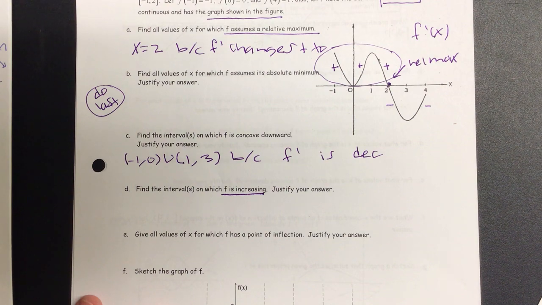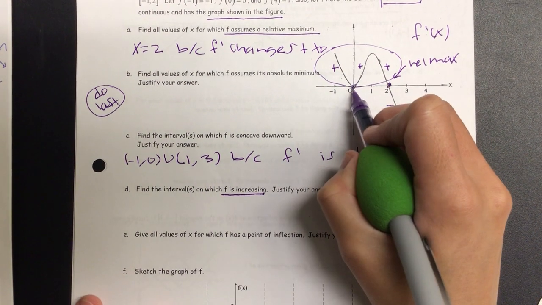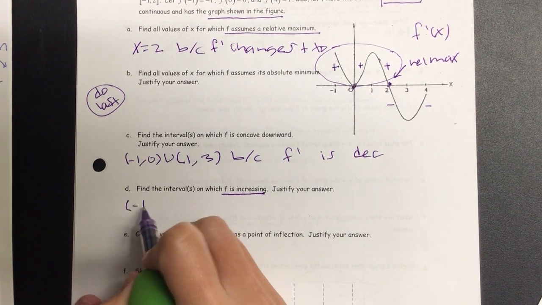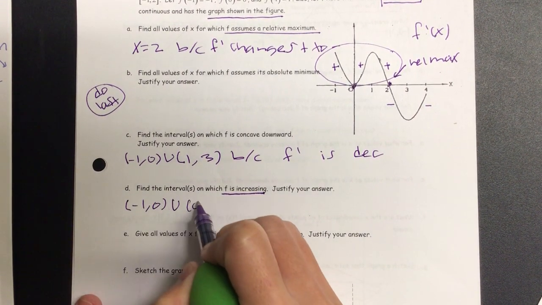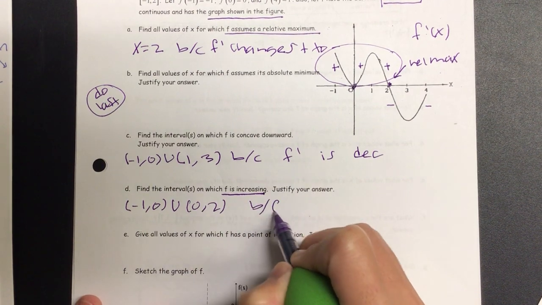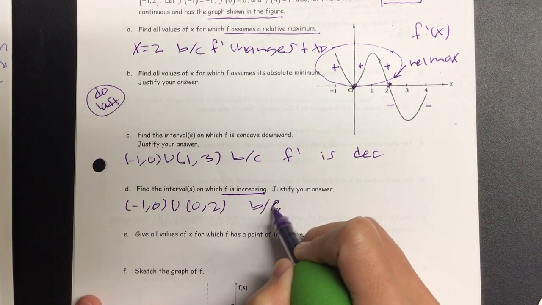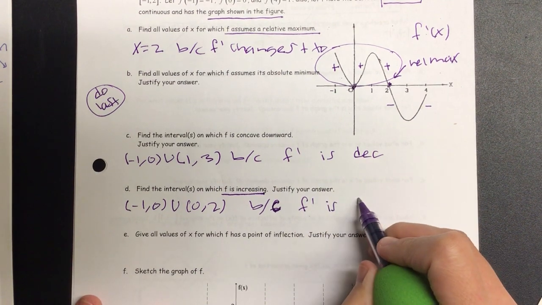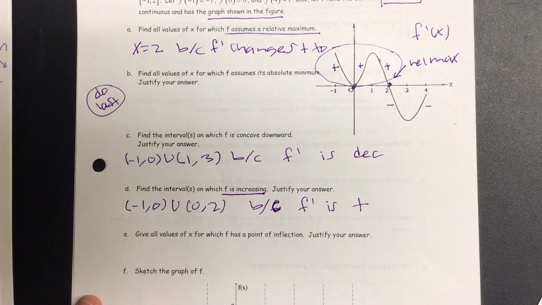Two. Why two? That's at 0. 0 is not positive. So there's got to be a breaking point. So we have -1 to 0, union 0 to 2. And that is because f prime is what kind of sign? Positive. You can't say because it's increasing. It is physically a positive sign.